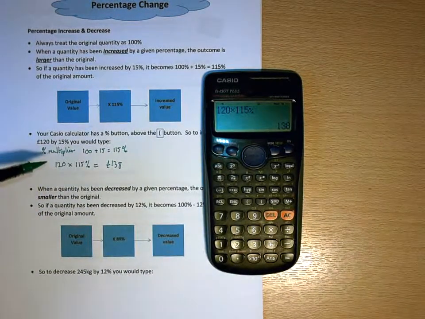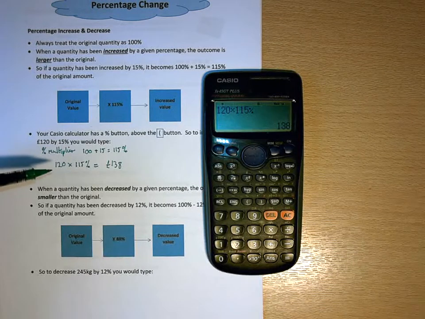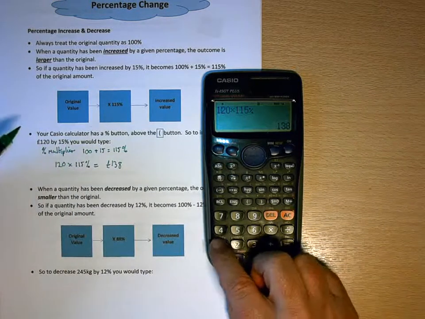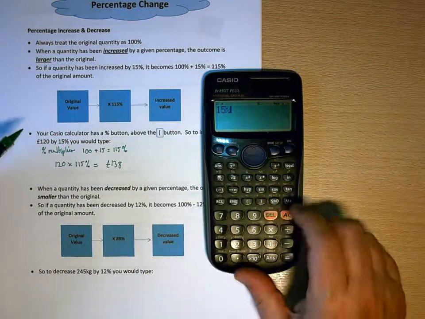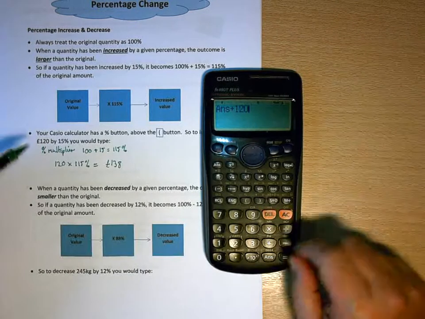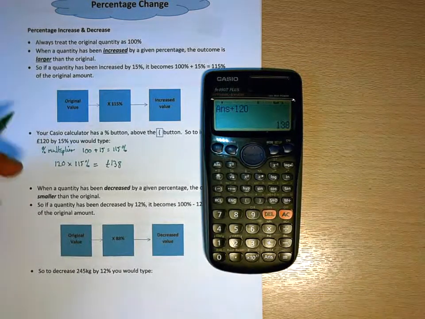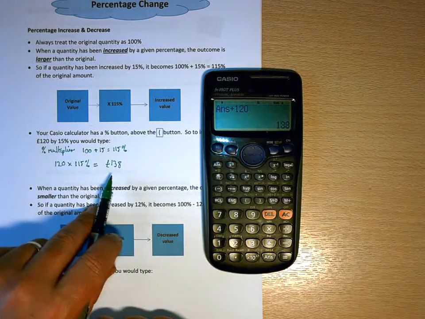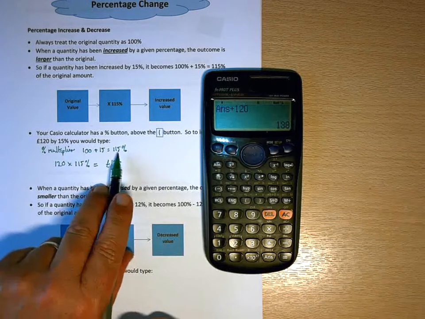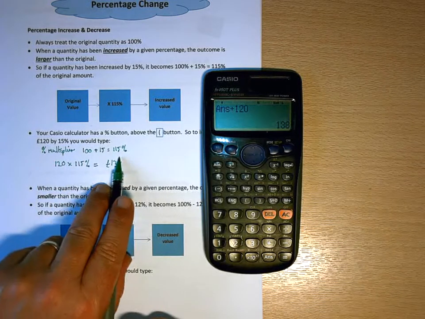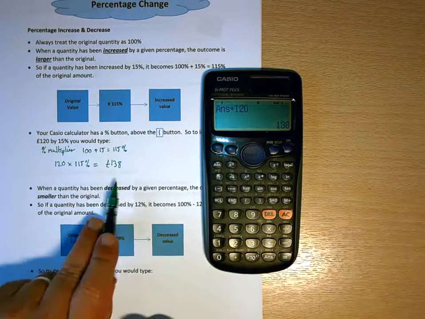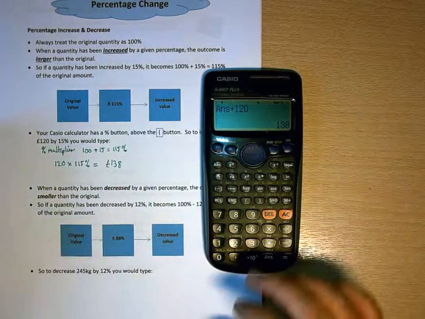So just to emphasize, we could have done that in a way that you'd be more familiar with from lower down school. We could have found 15% of 120, which equals 18, and then added on the 120. So you'd end up at the same place. Now, in my view, this is a one-step line of maths because although I'm writing that down for the sake of the example, I would expect you to do that in your head. It's an increase of 15%, so it's going to be 115%, and that's just the line of maths that you'd be working with.